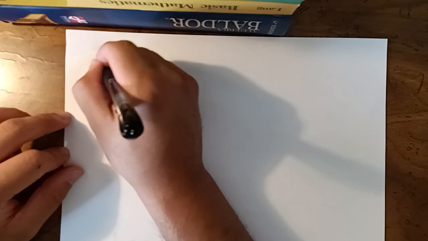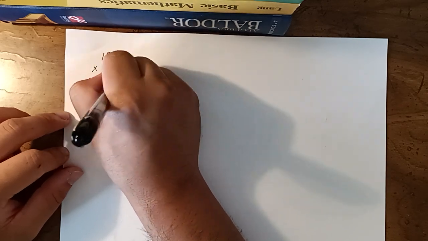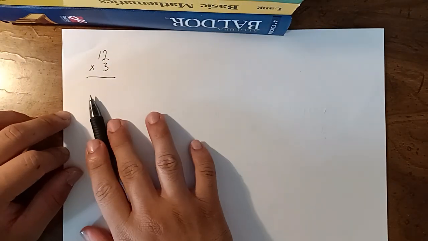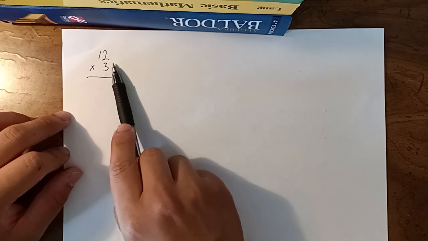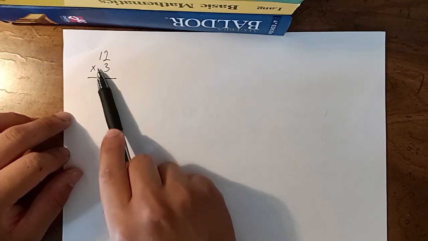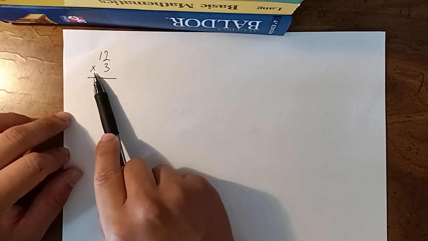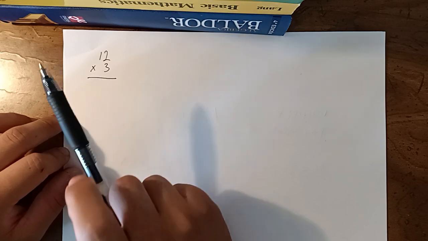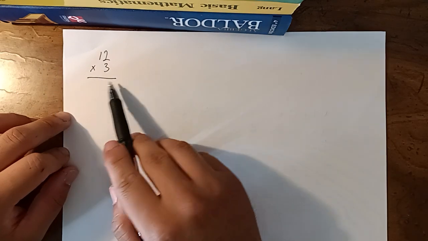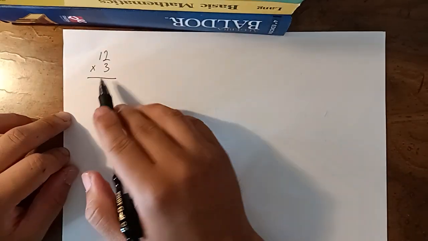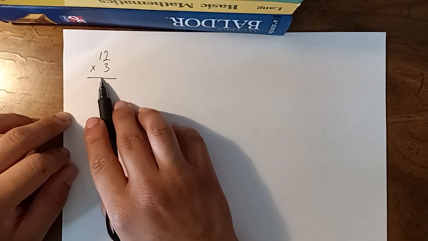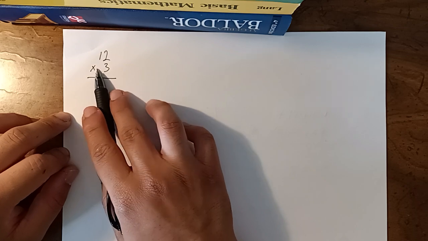Now, just like addition and subtraction, we can also write it like this. We can write it in this form, one number on top, one number on bottom, and the little symbol means what we're doing. If we were adding, we would have an addition symbol, subtraction symbol. We have a multiplication symbol, which in this case is just x. 12 x 3 is just 12 times 3.